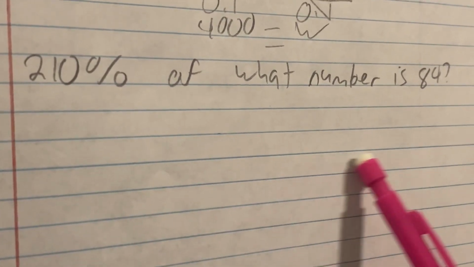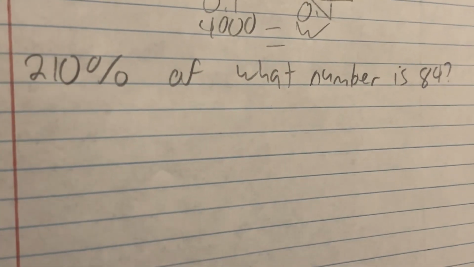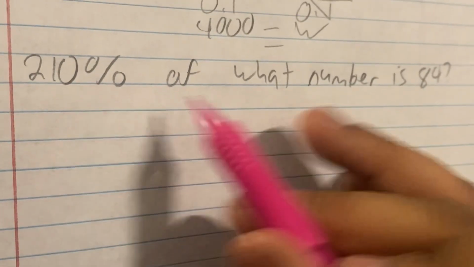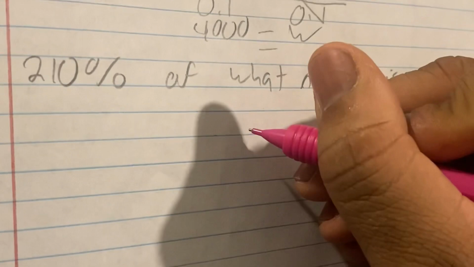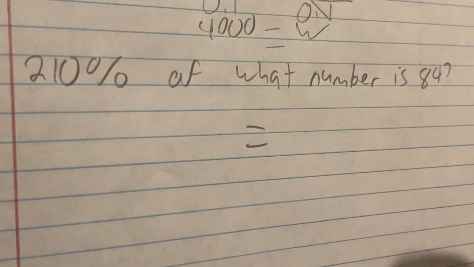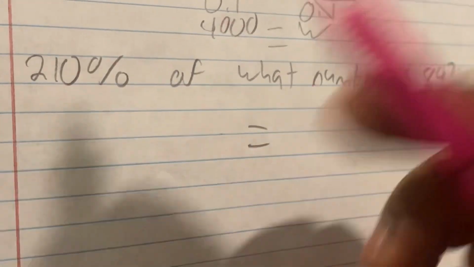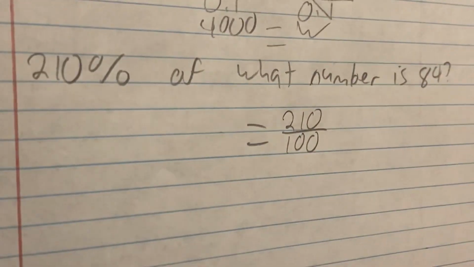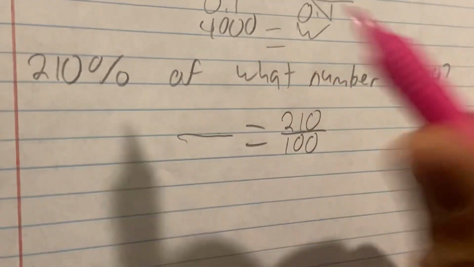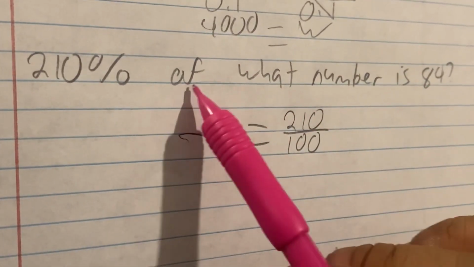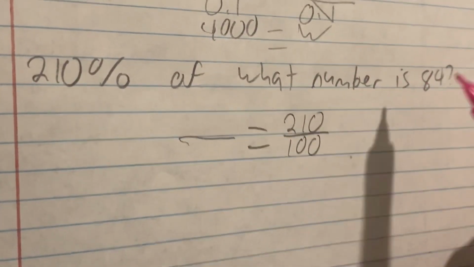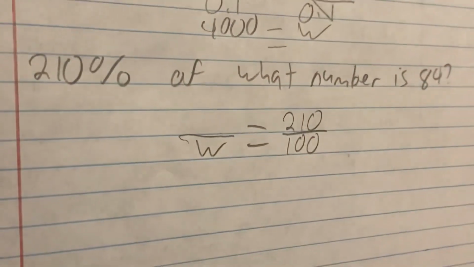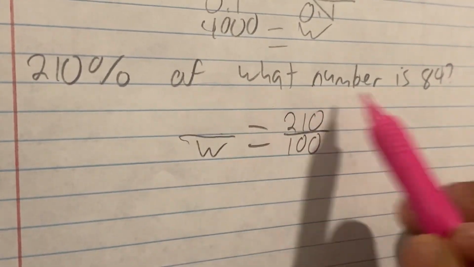Okay, by now you should have answered the whole question, so let's do it together. It's 210% of what number is 84. So I'm going to put up my percent proportion. We know that the percent is 210 and the percent is always over 100. The magic word is "of," and if we don't have any number directly after the "of," then it's going to be a W because we don't know what it is. And of what number is 84? So 84 is the part.